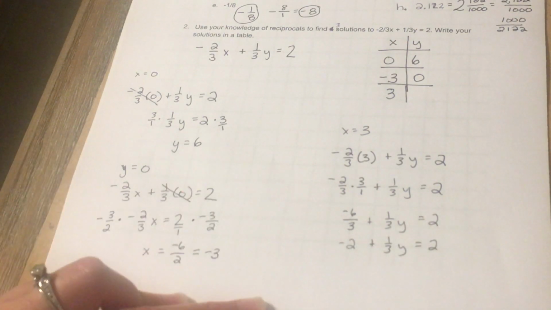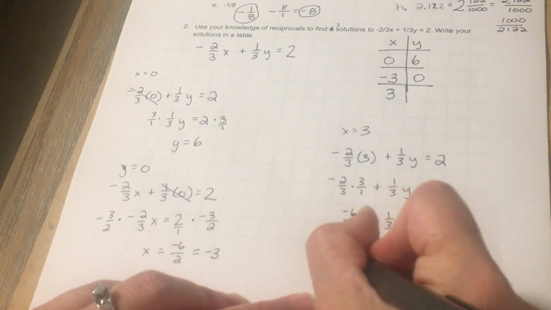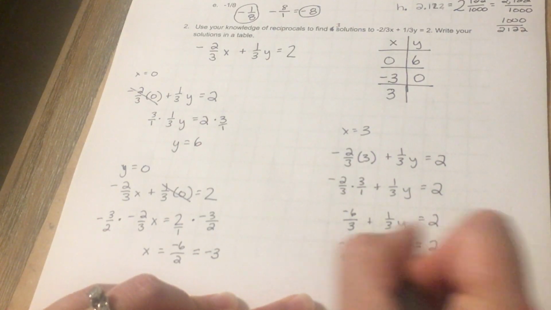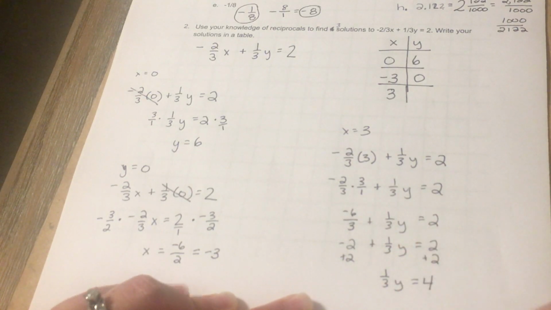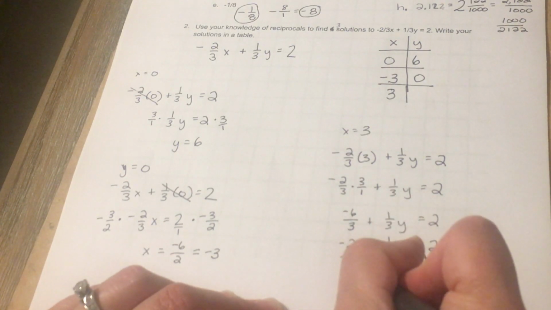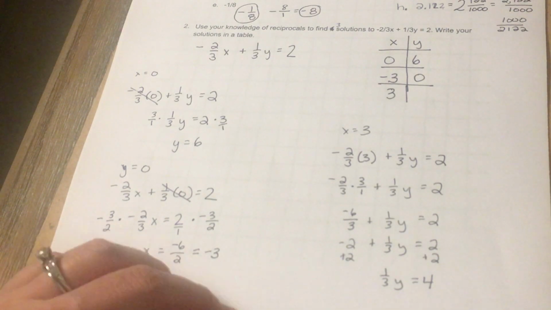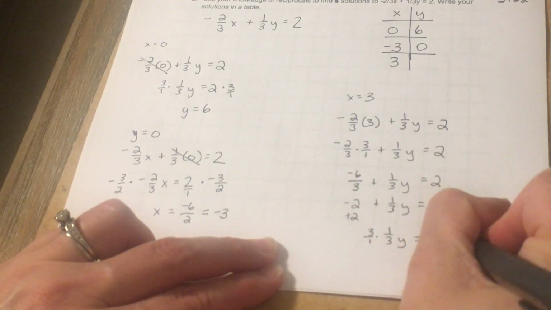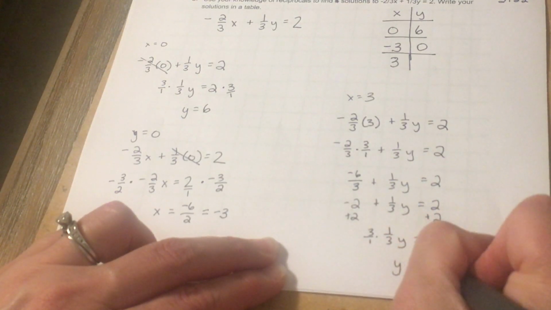Now, what do I do next? Okay, I'm going to add 2 to both sides. So I have 1/3 y, because I did to the left, I got to do to the right. 2 plus 2 is 4. Now I've got to use the reciprocal. And what's the reciprocal of 1/3? 3/1. Okay. So y equals 4 times 3, 12.